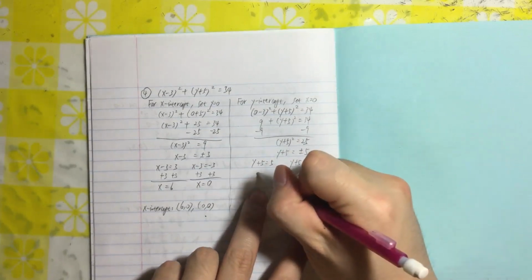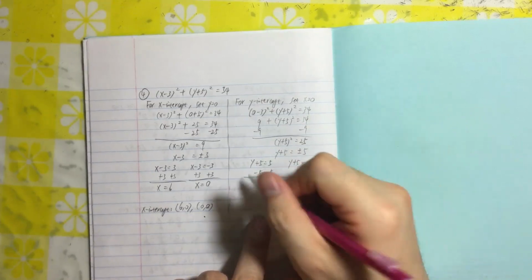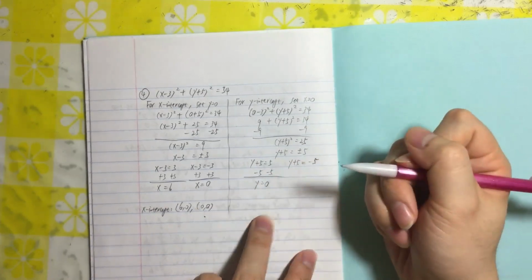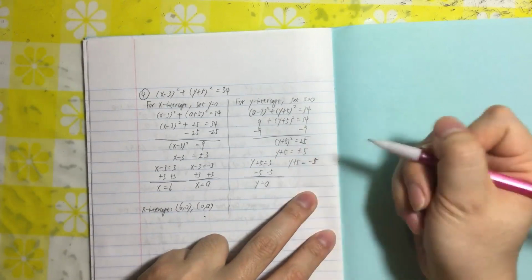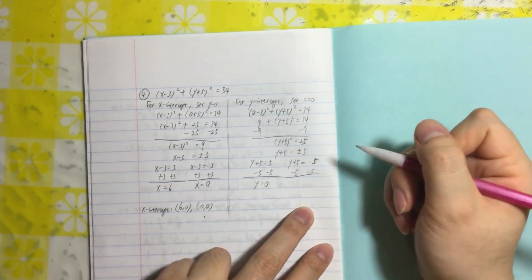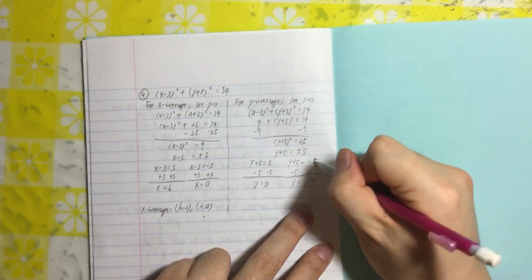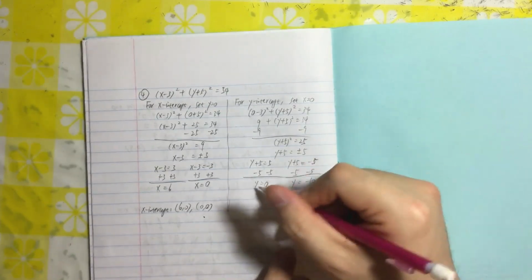In the first equation, I can subtract 5 from both sides. If I subtract 5 from both sides, I get y equal to 0. For the second equation, I can subtract 5 from both sides. I get y equal to negative 10, since negative 5 plus negative 5 is negative 10. So we have two y-intercepts.